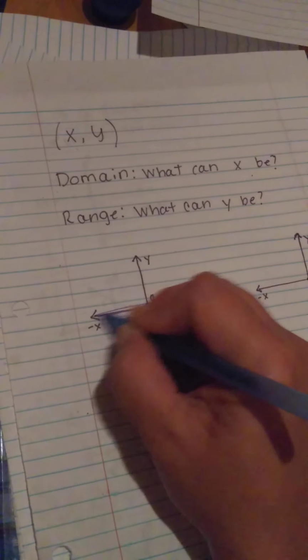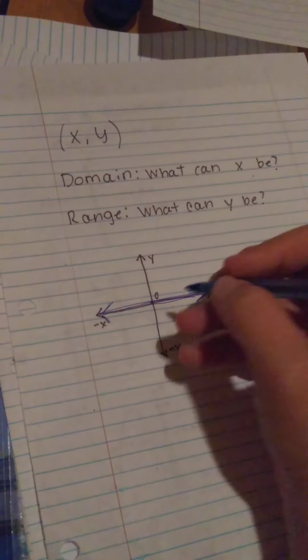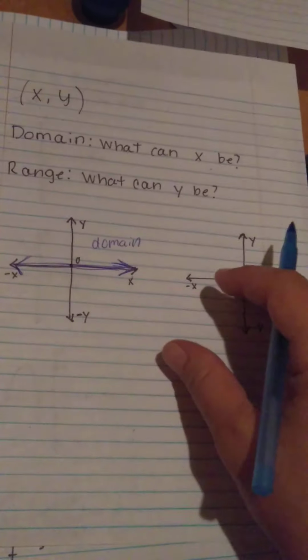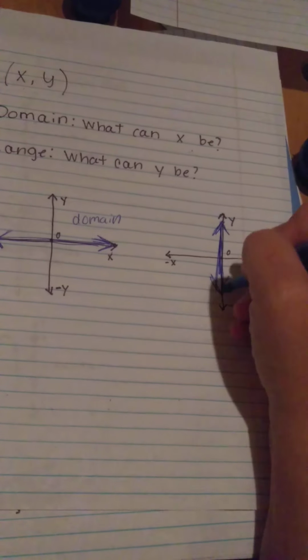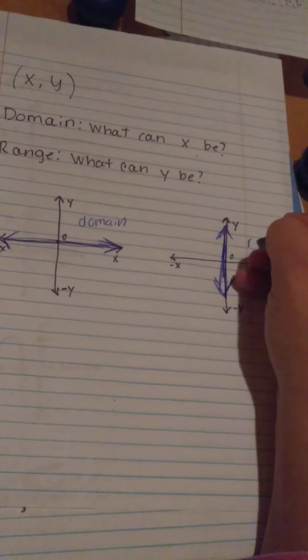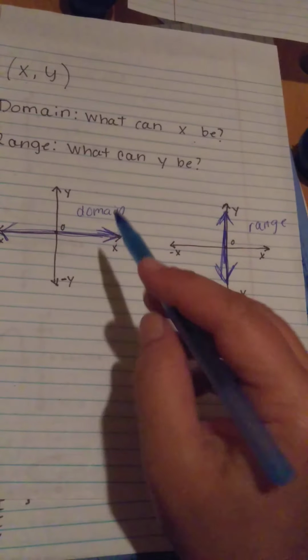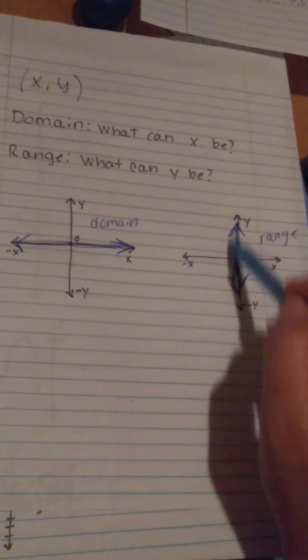So how far along this line do we go for the domain? Now the range is this way. How far up and down y do we go? So when we're finding domain and range, that's what we're looking at. Domain is x, range is y.